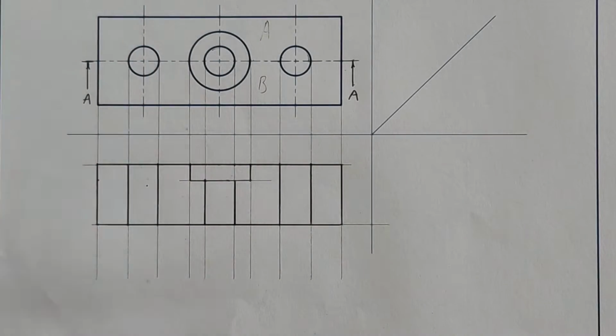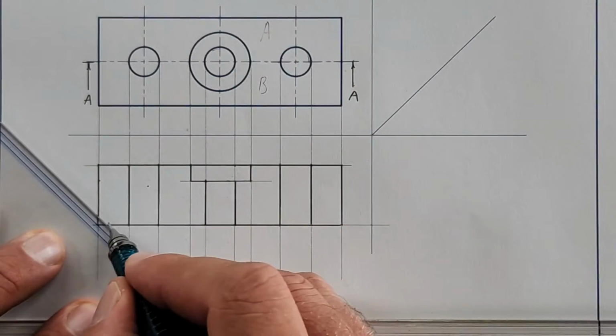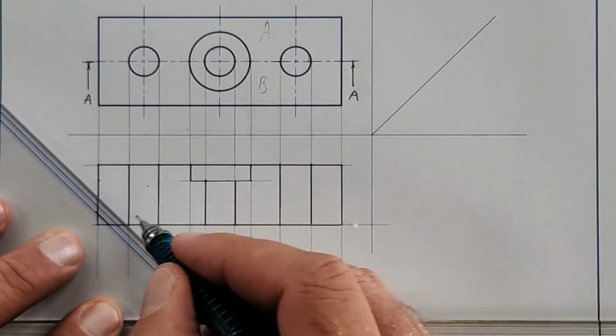Now, all the parts that I cut through air, I'm not going to hatch. But the parts where my saw blade went, look here. I'm going to hatch.